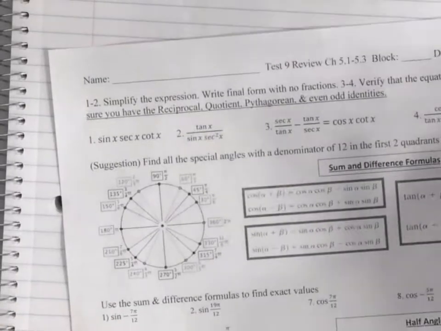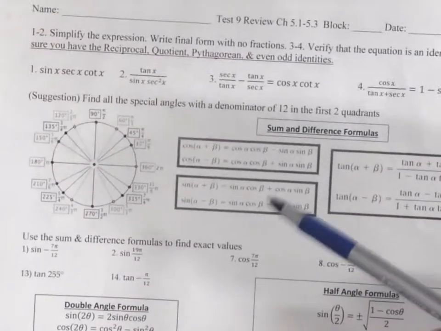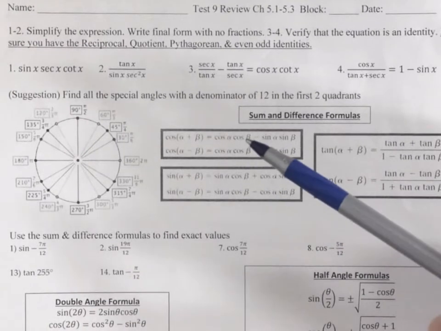All right, guys, this is a review for the Unit 9 test, analytical geometry. Yeah, we can go ahead and work this.